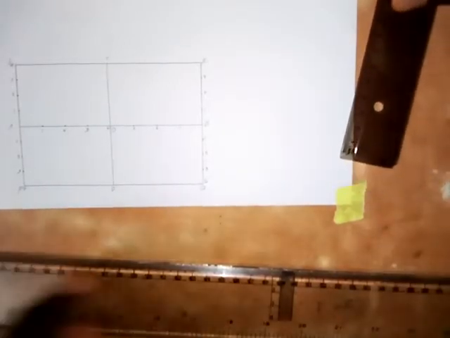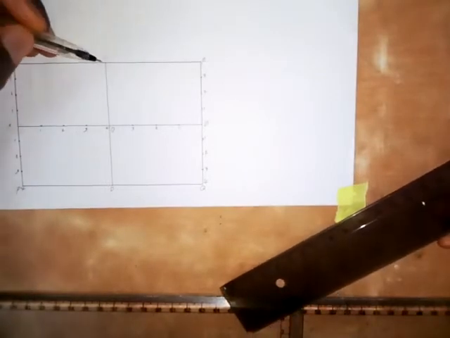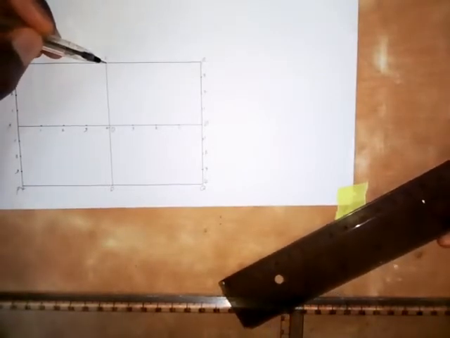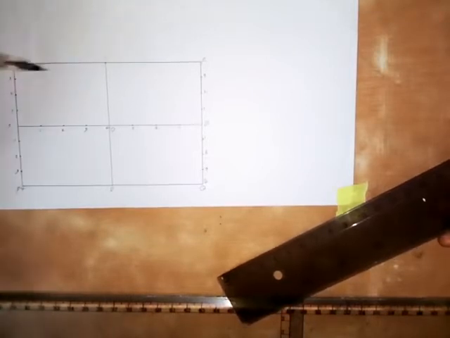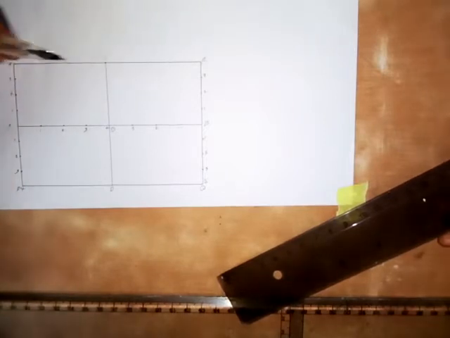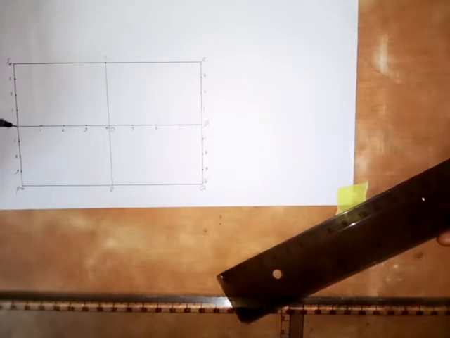Okay, the next thing that we are going to do is radiate lines from this point C here. Draw a line from point C meeting each of the points that we have on AS.